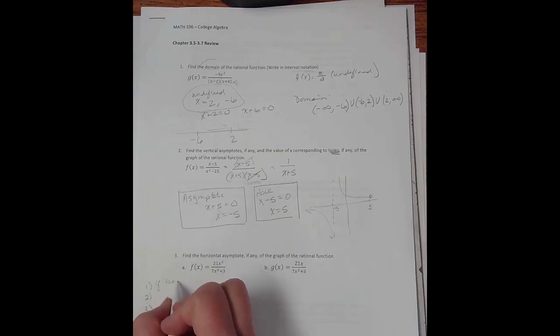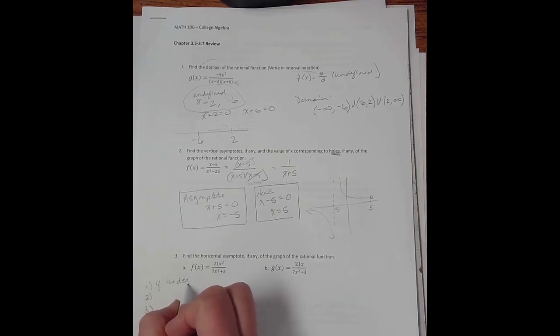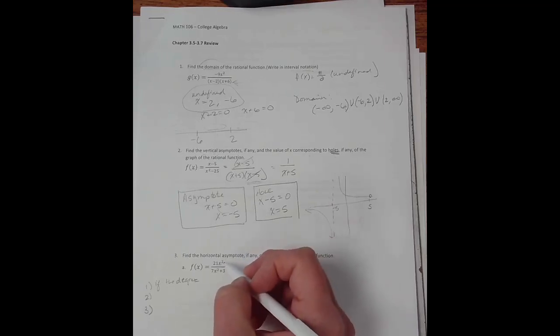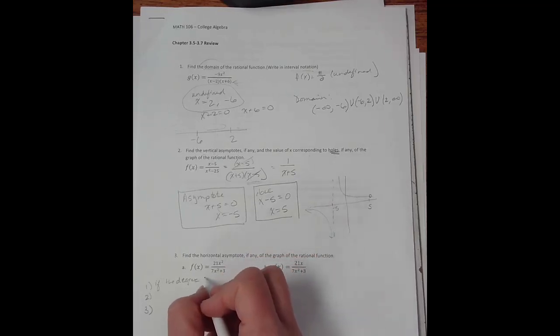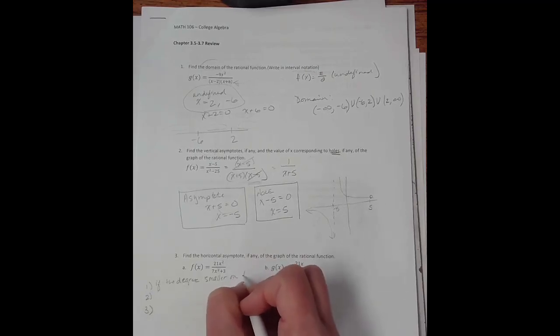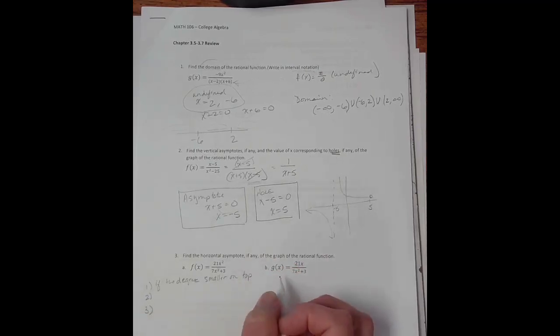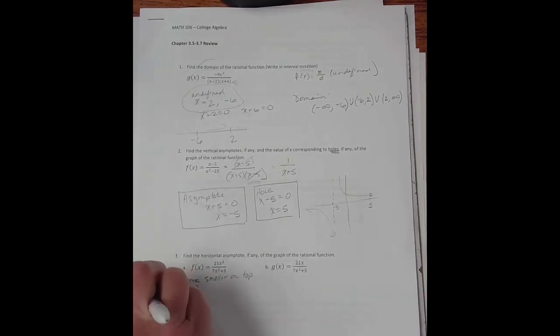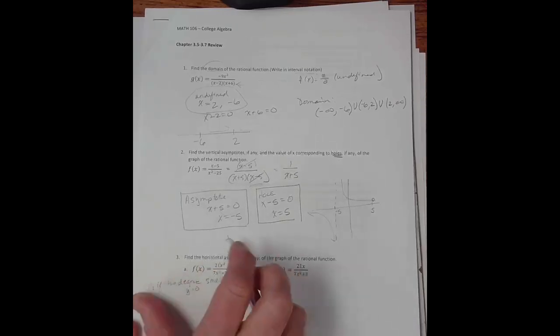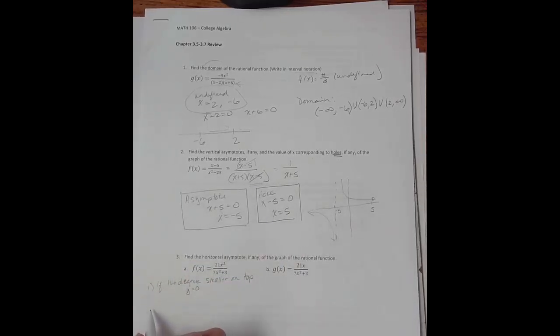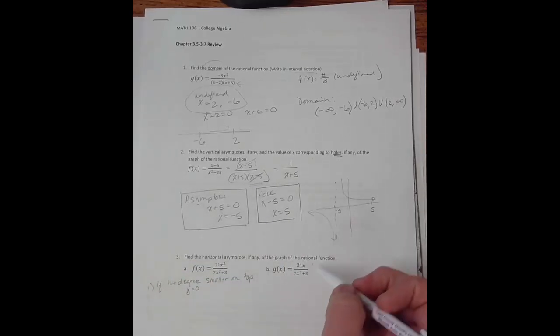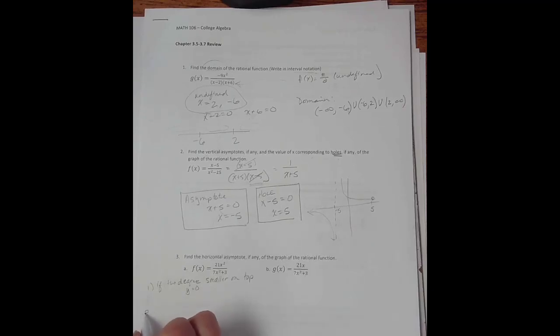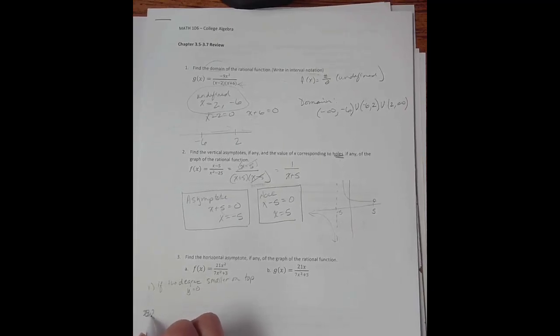If the degree, which in this case is going to be smaller on the top than the bottom, then you always have an asymptote at y equals 0. And I'm going to leave a little more room, too. So we'll go ahead and do all 3 rules and then we'll solve it.